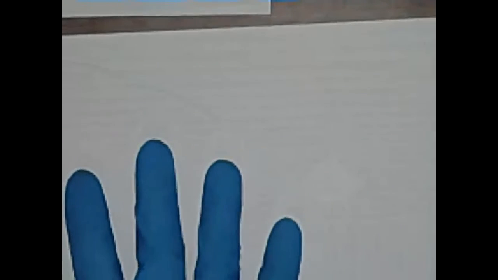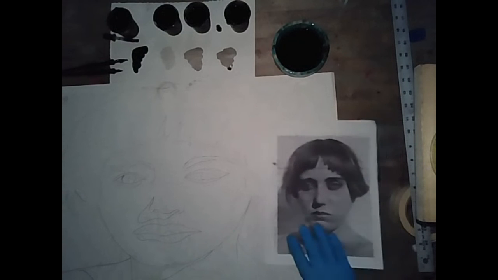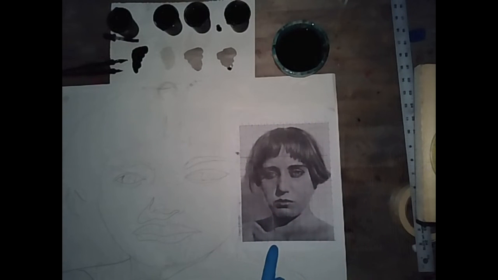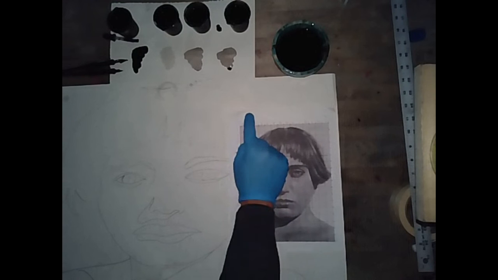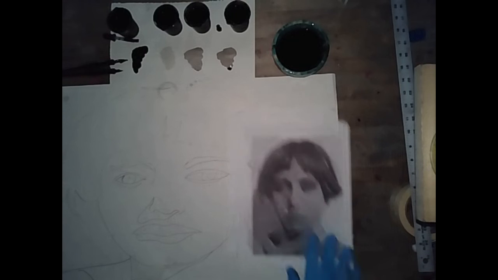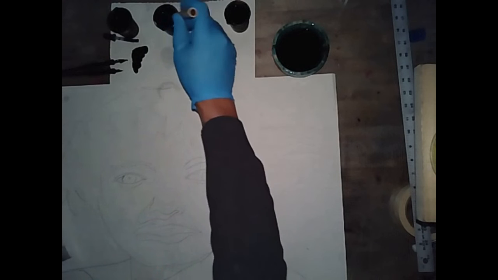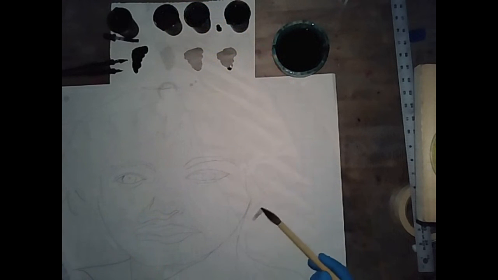So just as a quick example, if I go back to my original image, there she is. Whew, that's spooky. Okay, you can kind of just barely see her face at this point, right? If you look at my photograph, the white of the paper is really much lighter even than the background, isn't it? There's a little bit of tone there. So I might start by applying with my larger brush some of my lightest value and just painting that in.